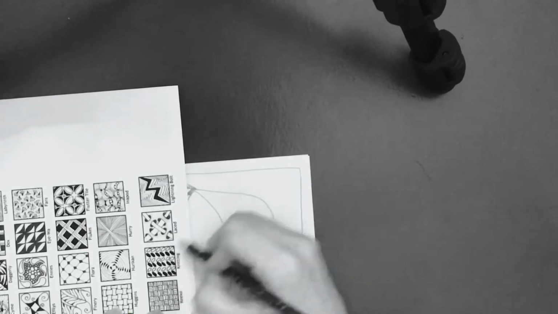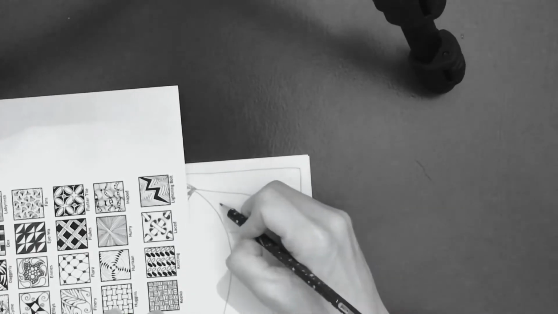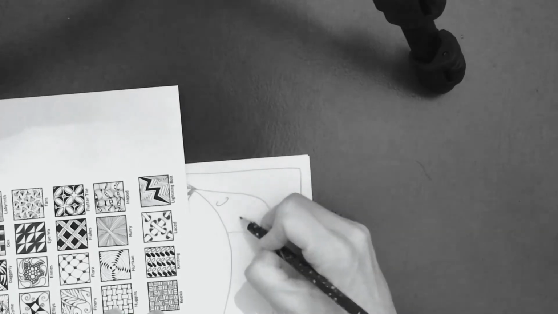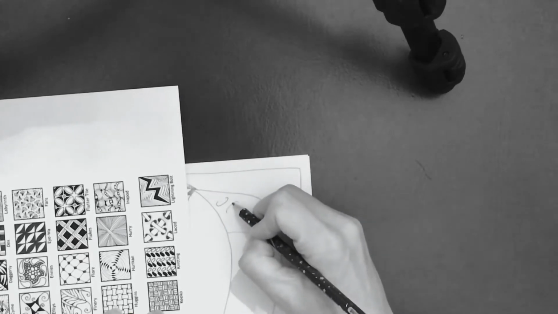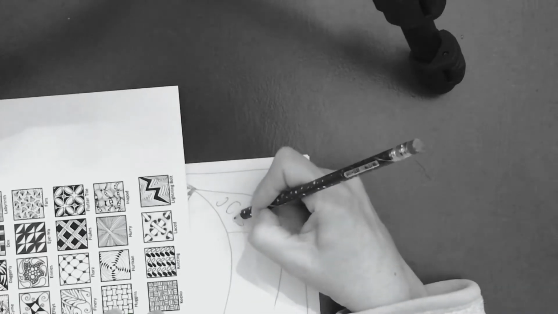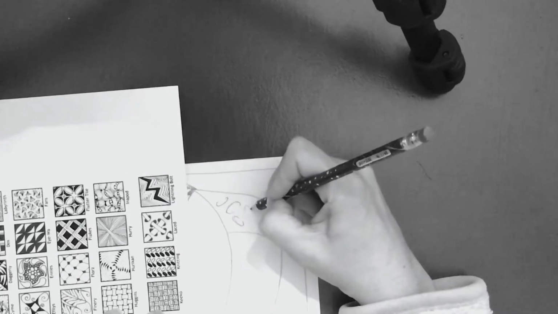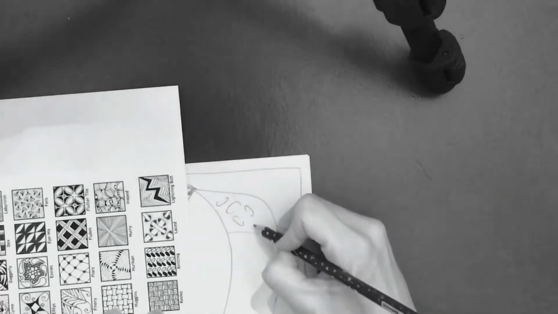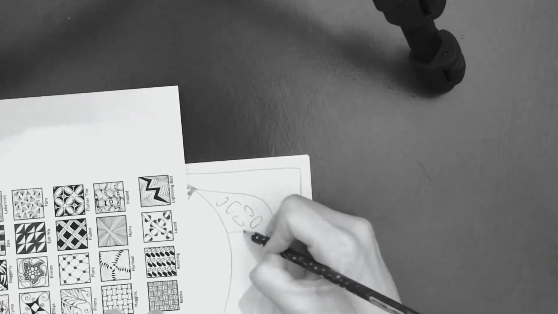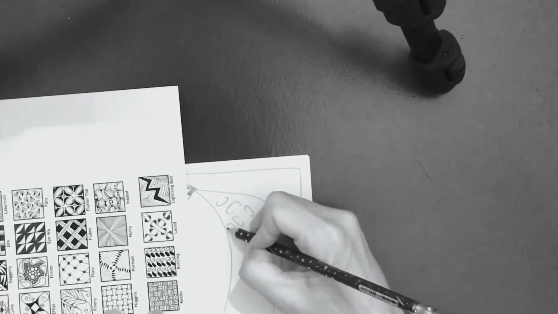So if I am doing this pattern, then I'm gonna start with just the little circles. You can always go back and erase.